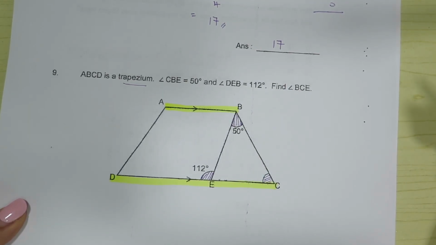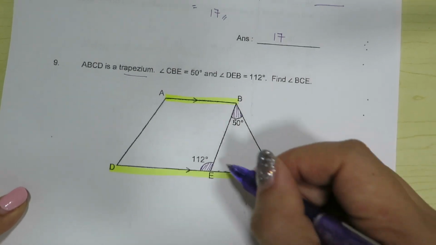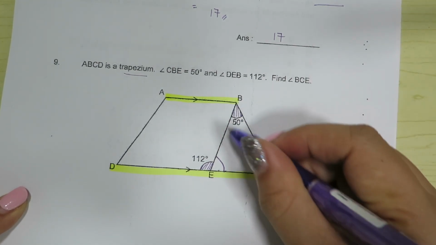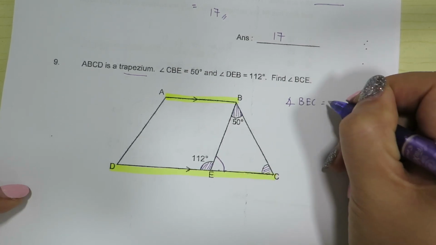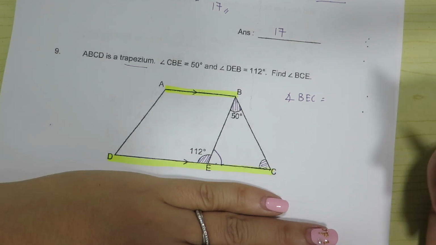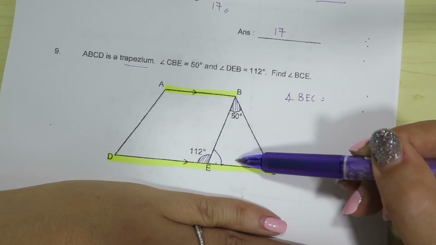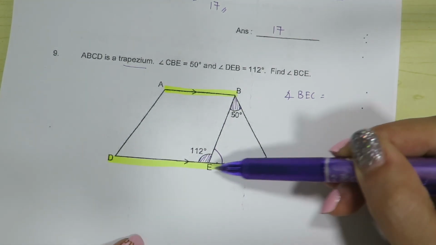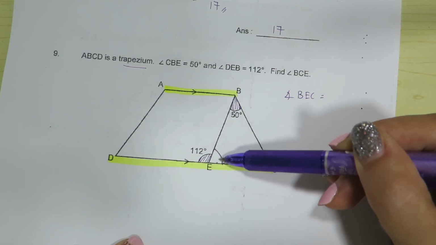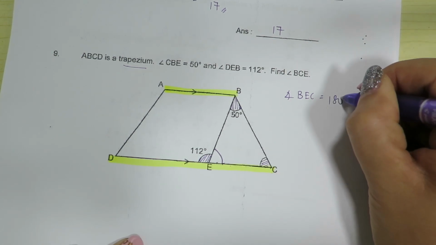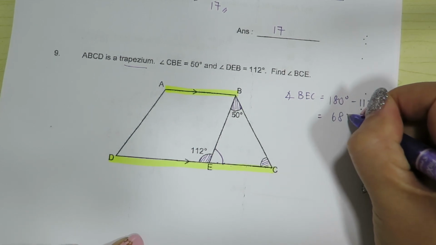So how can we solve this? There are multiple ways to solve this. So what we can do perhaps, over here, let's find out what's angle BEC. Angle BEC, you see, angles on the straight line here. I want to find this angle. Angles on the straight line make up 180 degrees. So they add up to 180 degrees. This is 112, means angle BEC, this part, will be 180 degrees minus 112 degrees, which is 68 degrees.